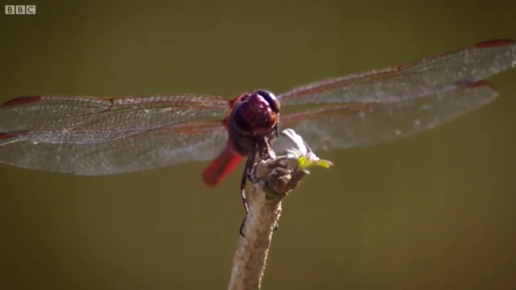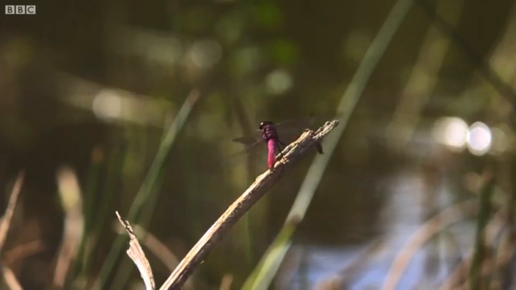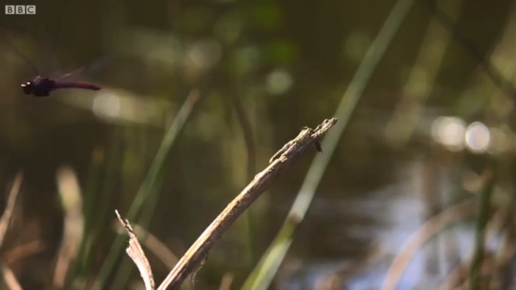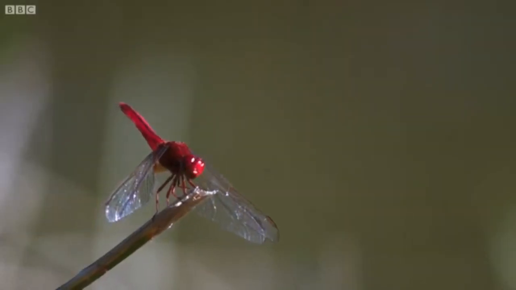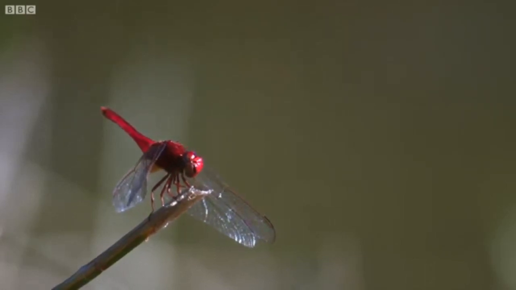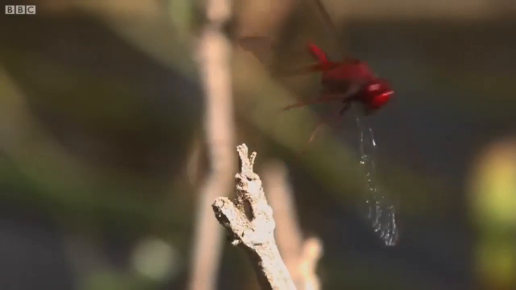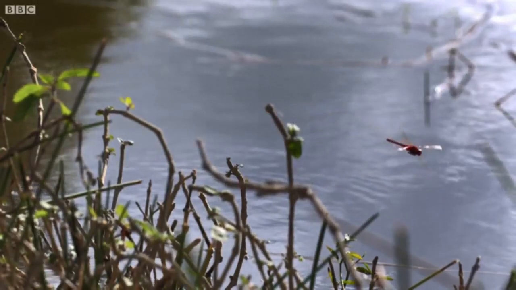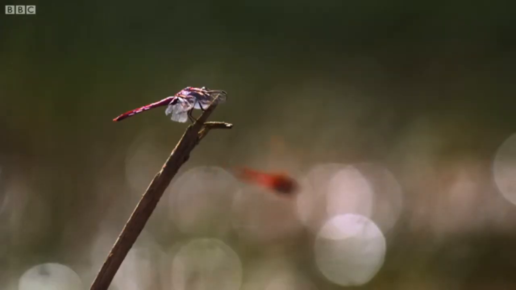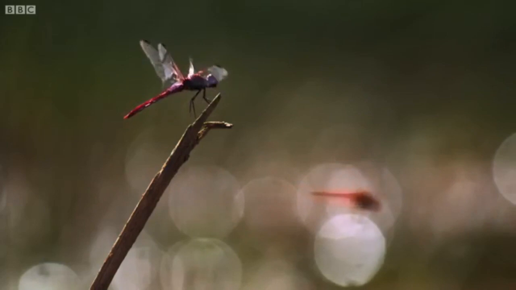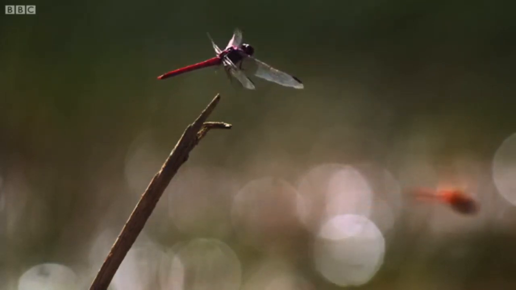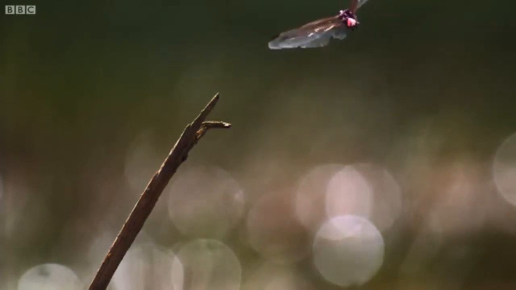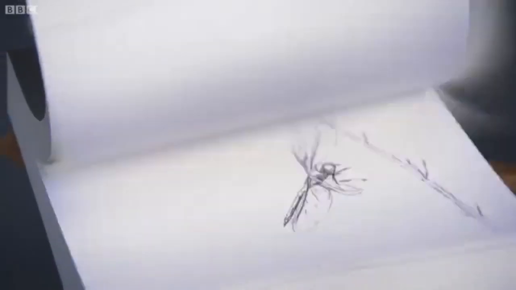Dragonflies experience time in a completely different way to us. They have a reaction time of 30 milliseconds, far faster than ours. The whole process of seeing a fly, taking off and catching it can happen in about the same time it would simply take us to react in any way. But there's something even more astonishing about the dragonfly's vision. To demonstrate, Patrick has a flicker book.